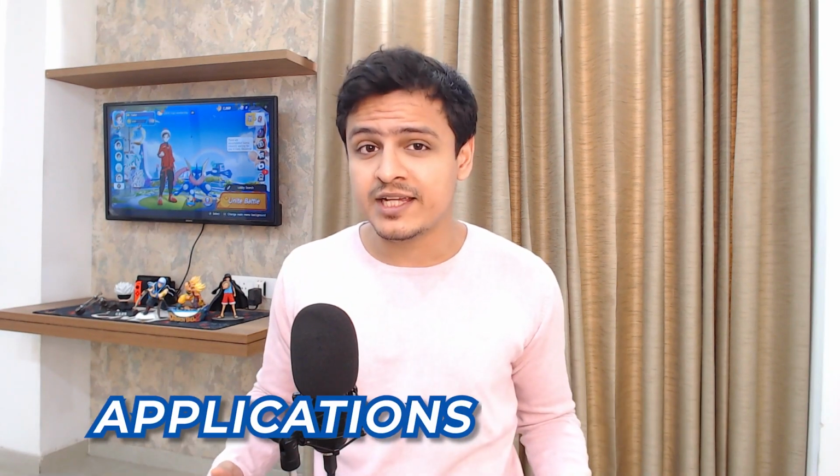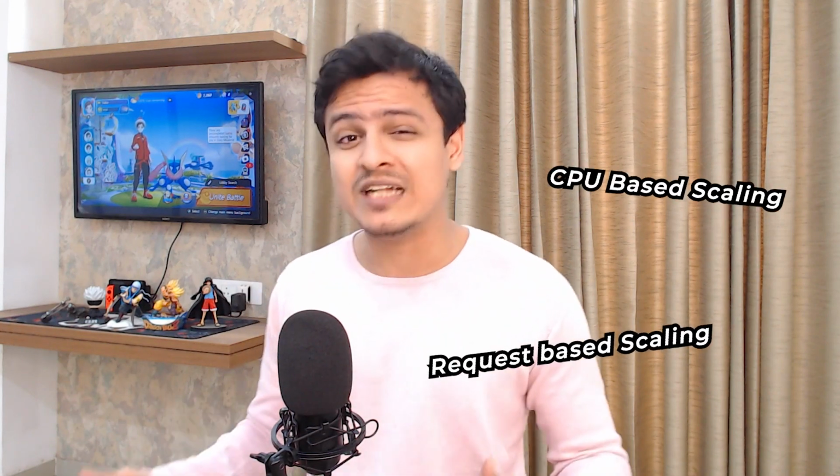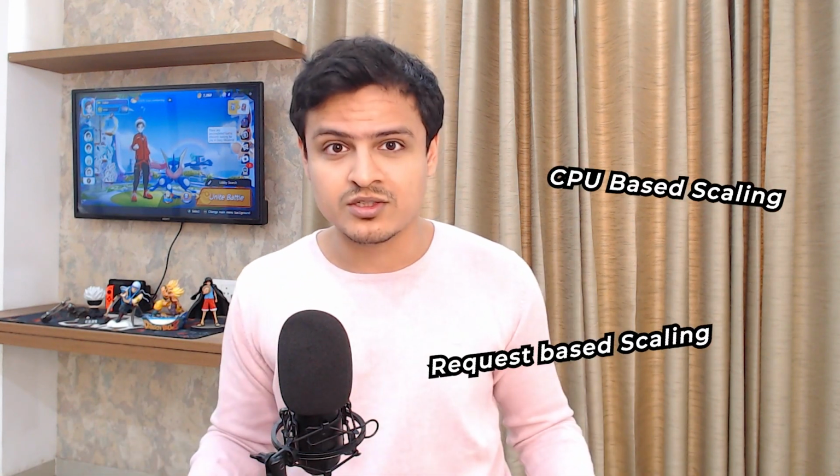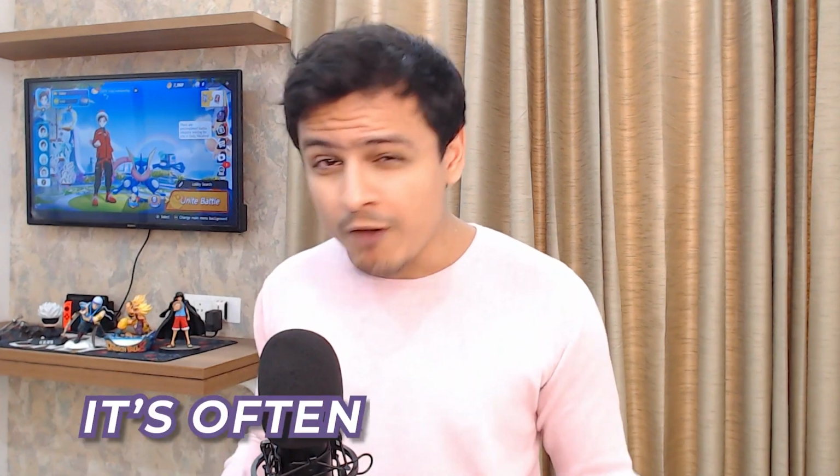Scaling Kubernetes applications can be a real headache. Trust me, you start with the best intentions, relying on CPU and request-based scaling like everyone else. But here's the thing, it's often not enough. Picture this, your app is doing great, but then there are sudden surges in demand overwhelming your servers. Kubernetes just can't keep up with this, causing crashes and really angry users.